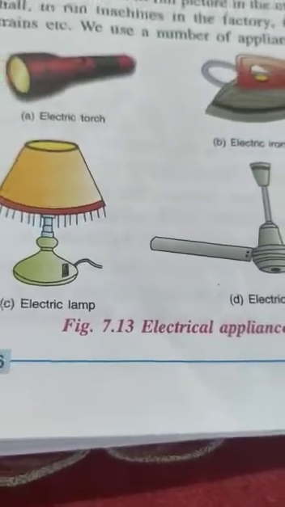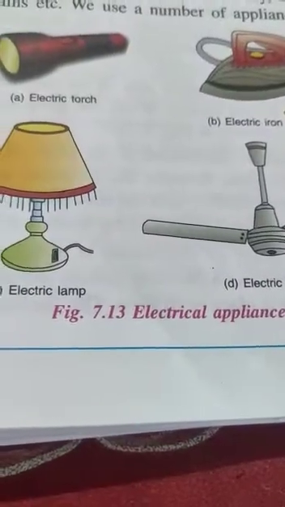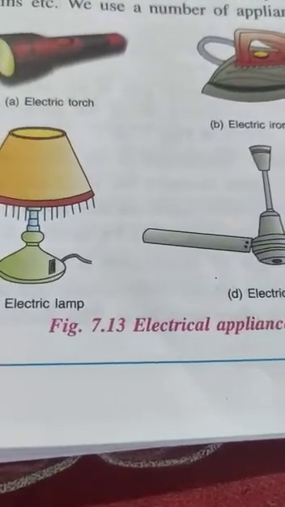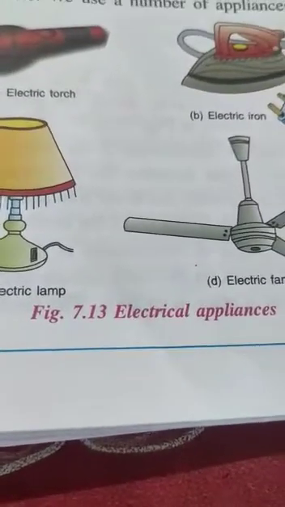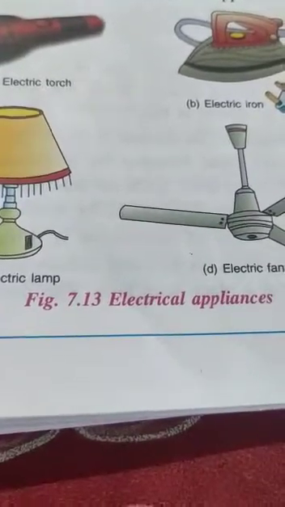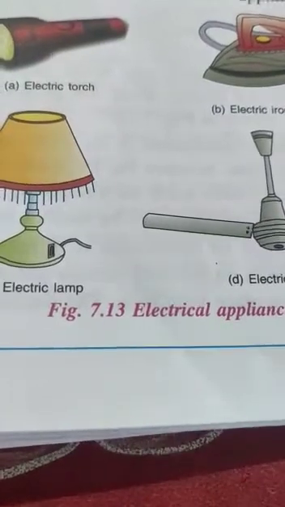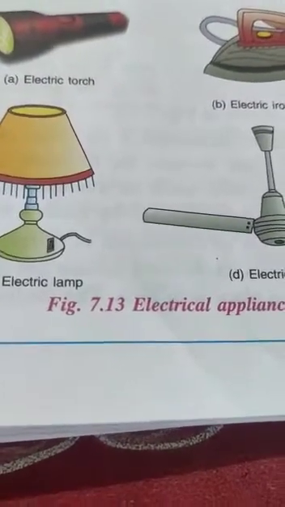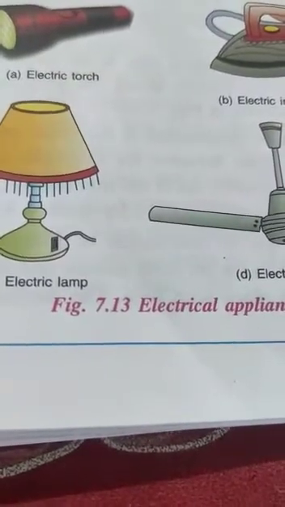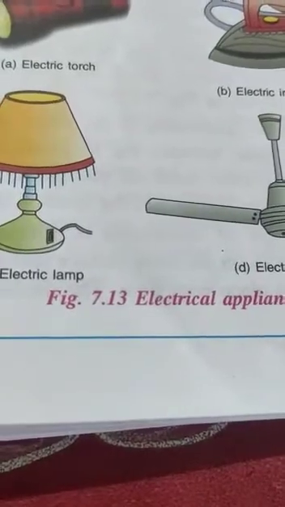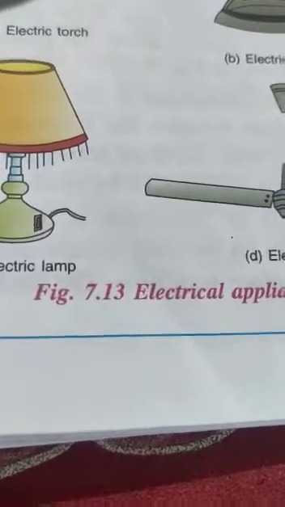Hello children, now we are going to understand the use of electricity and its sources. In our daily life we use electricity in many different ways. We use electricity to light our home, school, office, etc. We use electricity to run fans, television, heater, radio, etc. Electricity is used to run pictures in the cinema hall, to run machines in the factory, to run trains, etc.